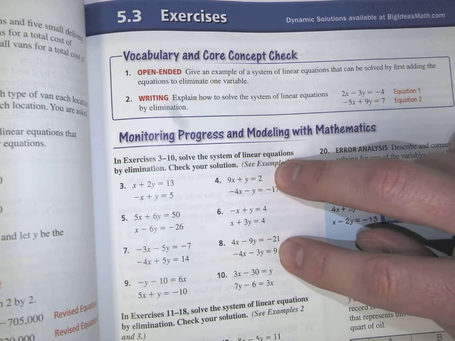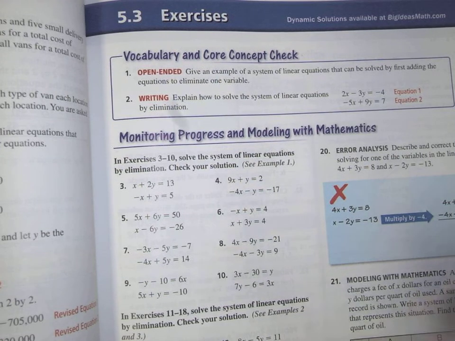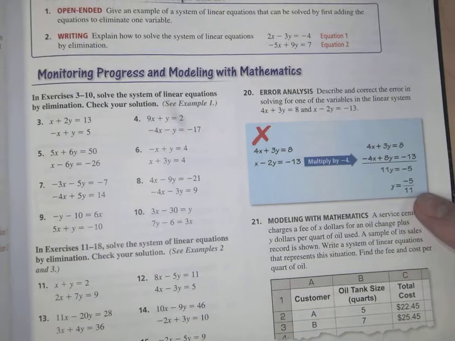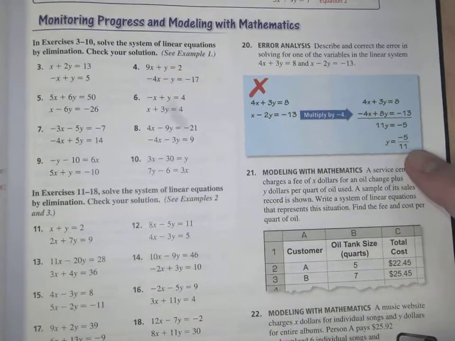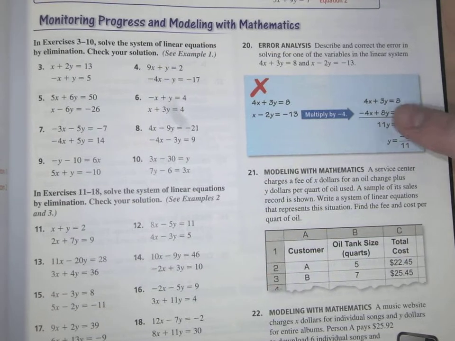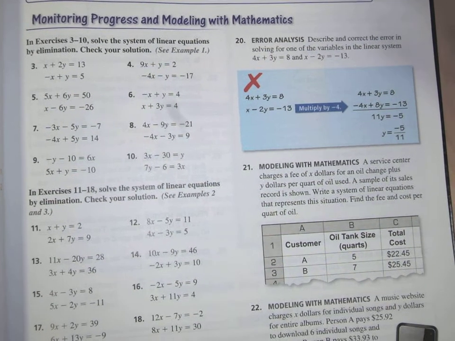The next set here that I'm going to have you do, this next 6, is a little tougher because you have to use some multiplication in order to get things to eliminate. Then you have a couple find the error problems. I always think these are good because they usually pick a common error. So you have 19 at the bottom of the page in the bottom left and then 20 up here, where you're just going to find what went wrong.